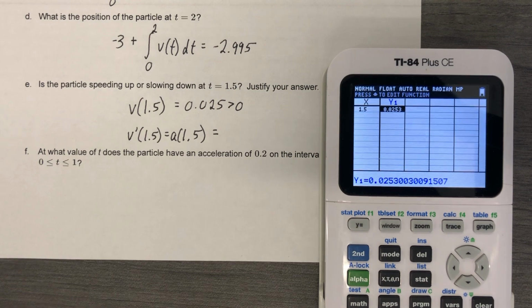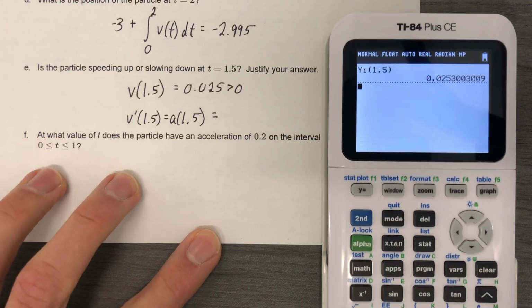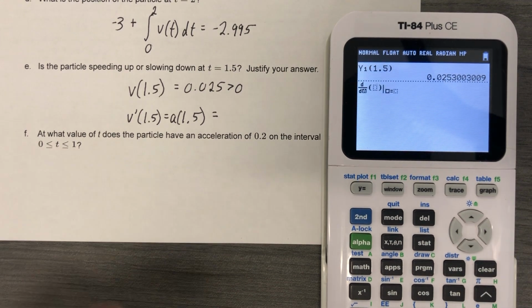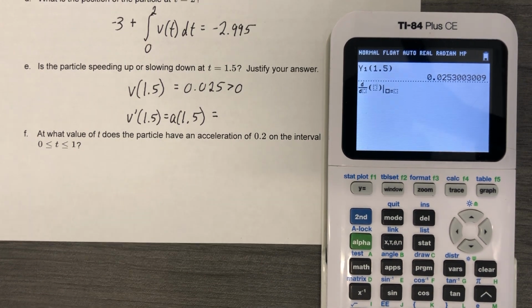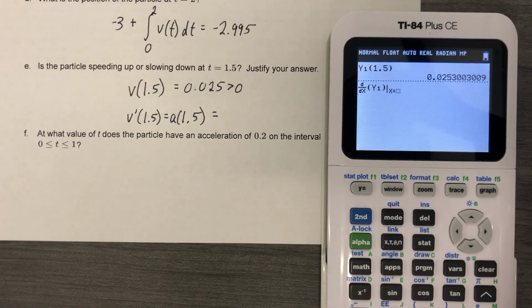Now let's find the derivative at 1.5. So let's quit. I want to know the derivative of the velocity at 1.5. The function I have is velocity. So we're going to do another little cool calculator trick. We're going to press math, and we need nDeriv. And we're going to take the derivative with respect to, okay, it would be t on paper, but in our calculator it's x. So the derivative with respect to x of Y1, so alpha trace, Y1, at x equals, well, 1.5. And we get negative.